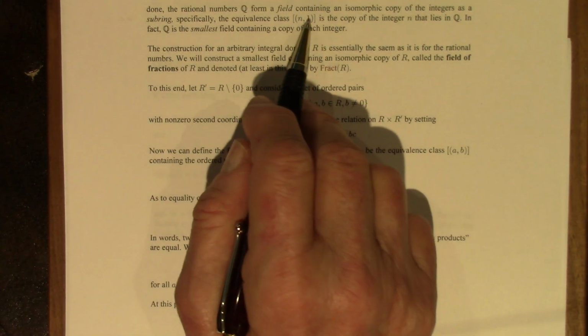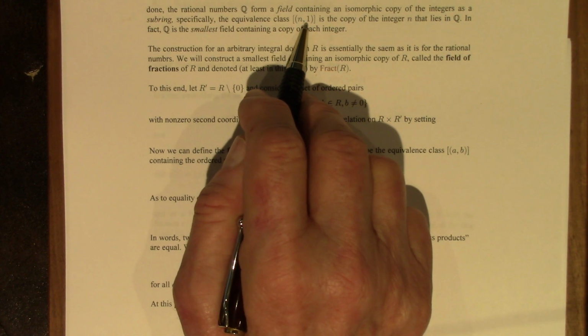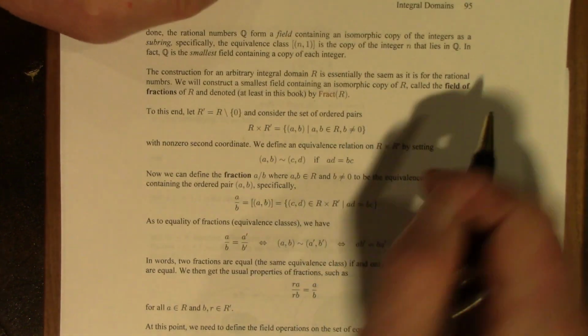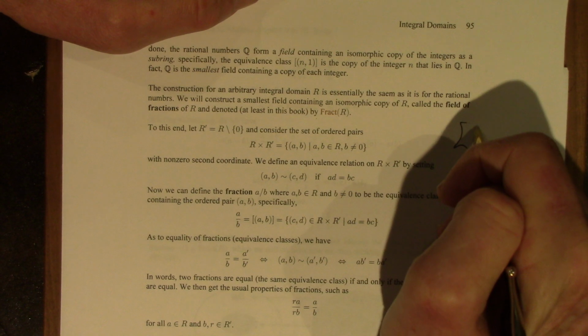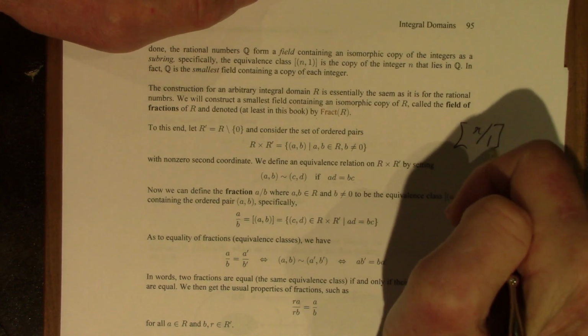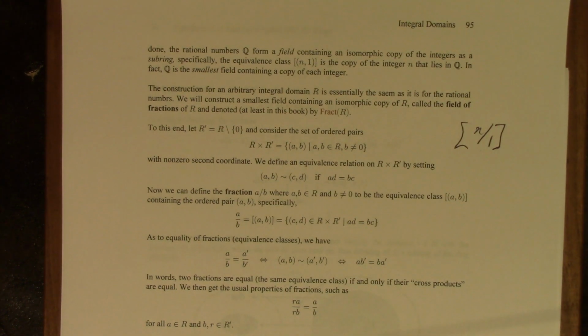The equivalence class containing the ordered pair (n, 1), or in other words, n/1, n over 1, this is the copy of the integer n that lies in Q. Q, in fact, is the smallest field containing a copy of the integers.